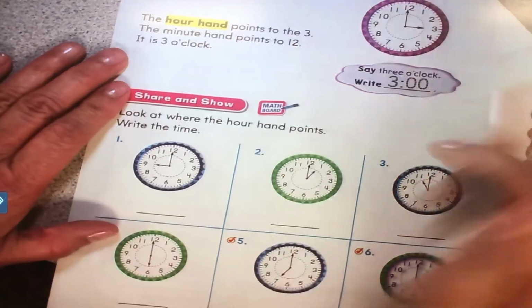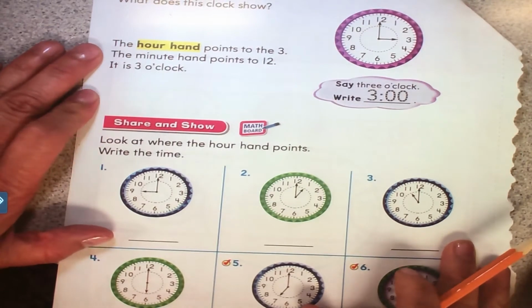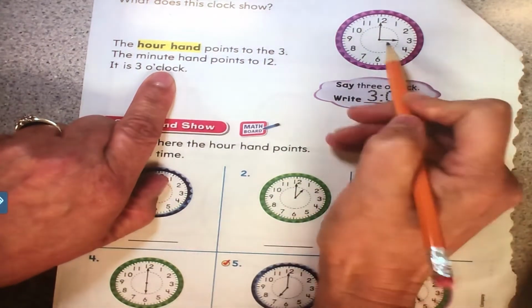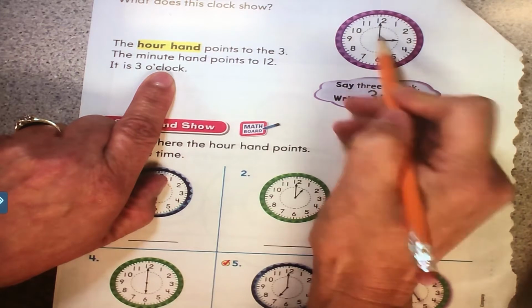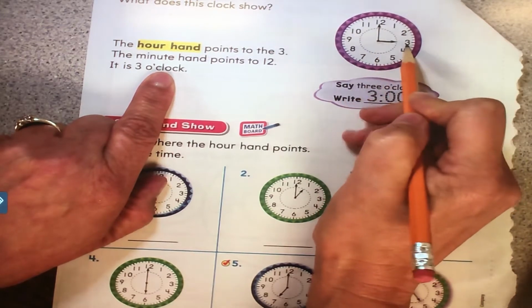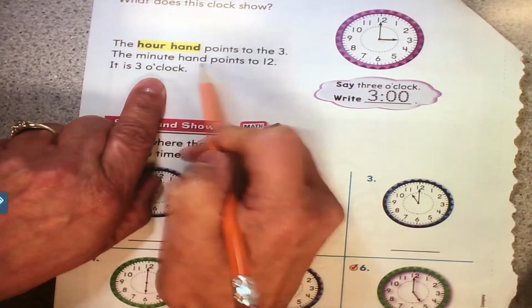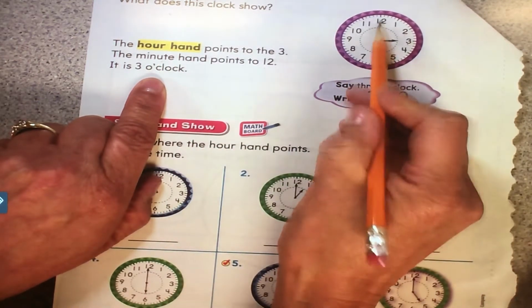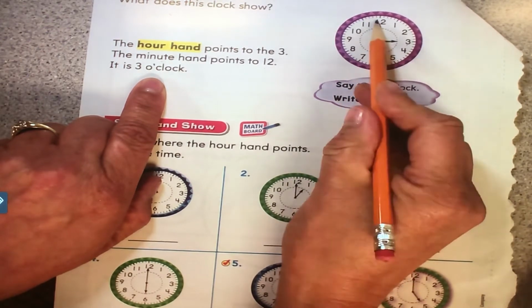And it says, what does the clock show? Well, the hour hand points to the 3. Now let's just review here a little bit. The hour hand is the big one or the little one? Look, compare them. It's the little one, so it's going to be pointing to the 3. The minute hand points to the 12. So the long one is what? The minute hand. The long one is the minute hand.